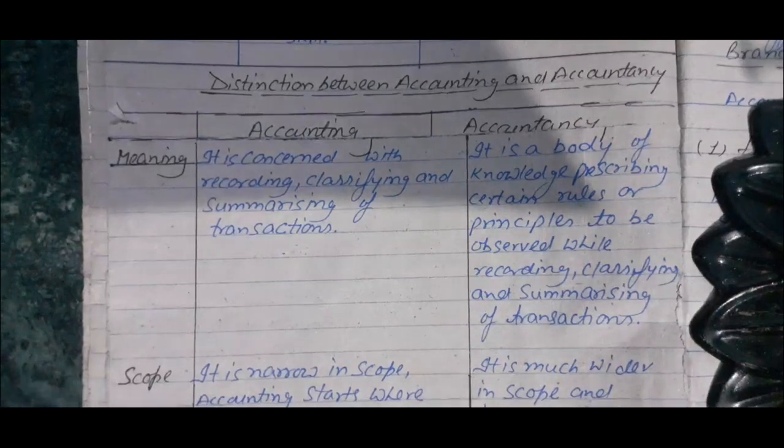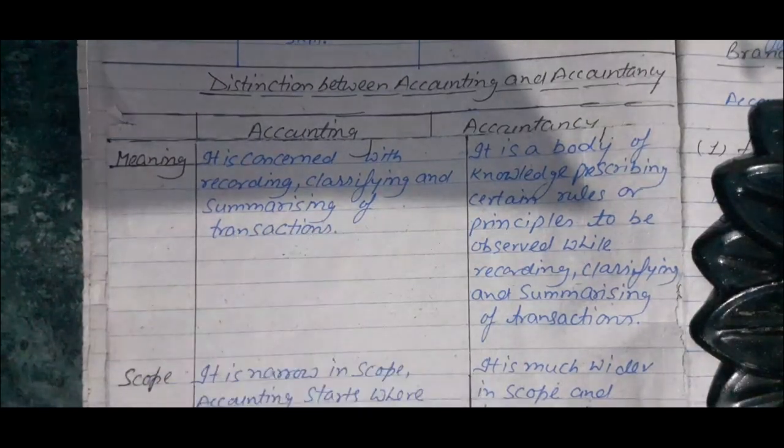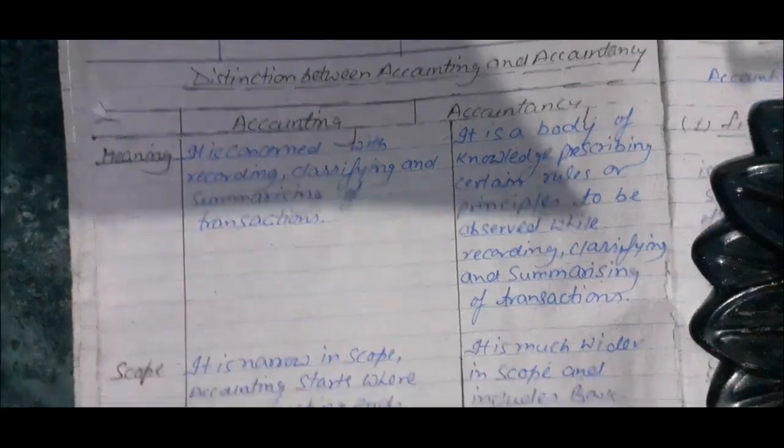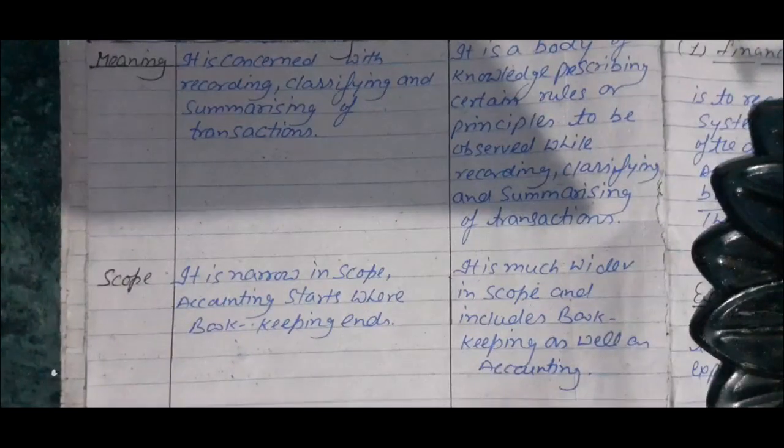So in accounting we record, classify and summarize, these are the steps of accounting. But in accountancy we observe recording, classifying, summarizing of transactions and follow all the certain rules and principles related to accountancy. Second, scope. Accounting is narrow in scope. Accounting starts where bookkeeping ends. So accounting will start when the bookkeeping ends.